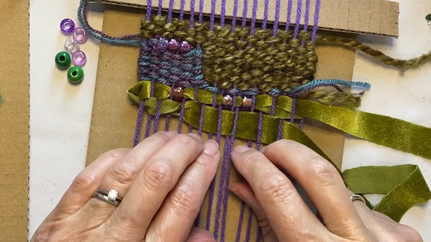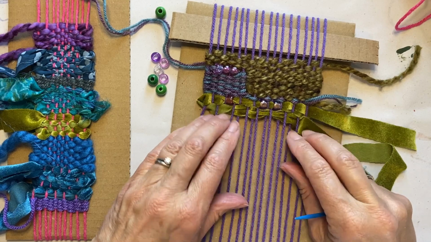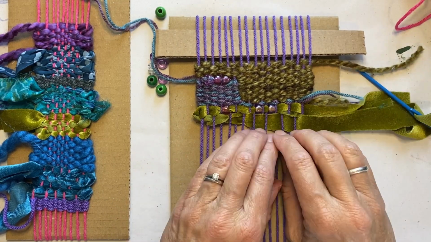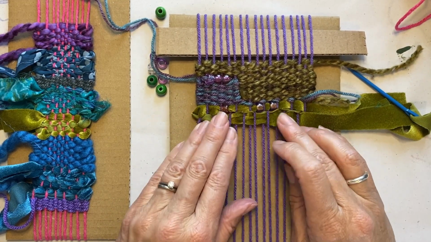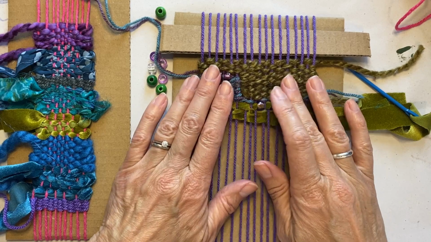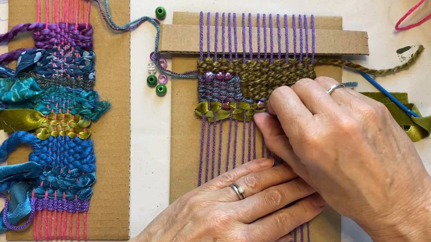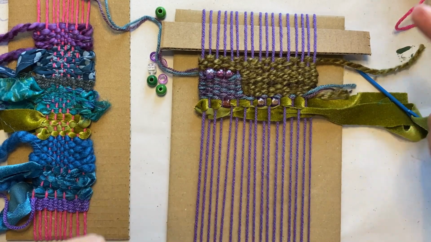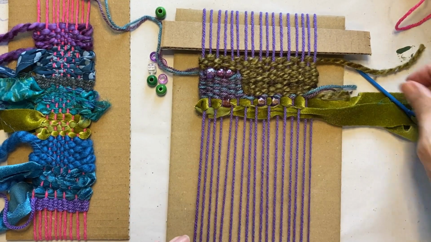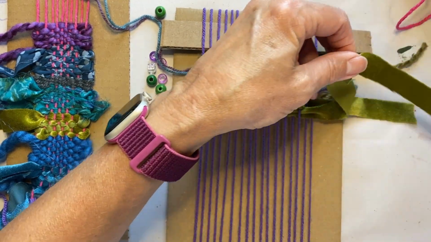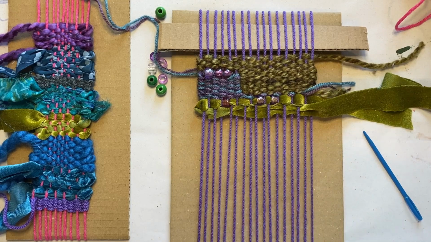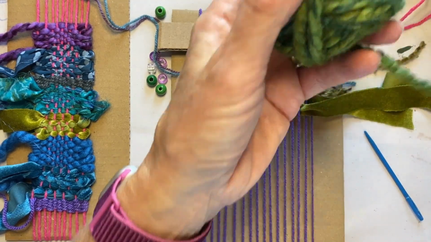There we go. I do like this colour combination, this sort of moss green with the purple. Again, complementary colours, opposite sides of the colour wheel. I'm just going to leave that bit dangling, and I'm just going to pick up a bit of this green.